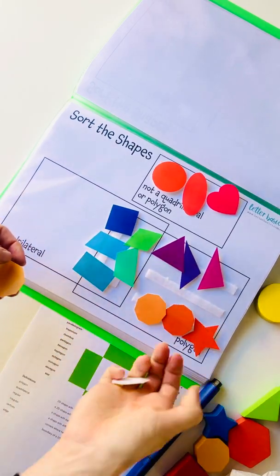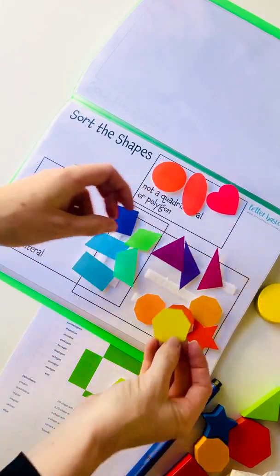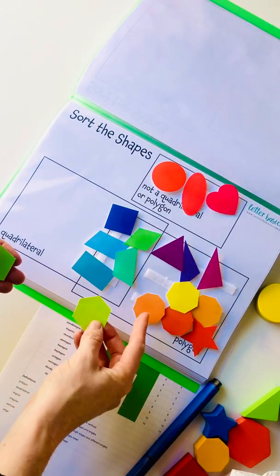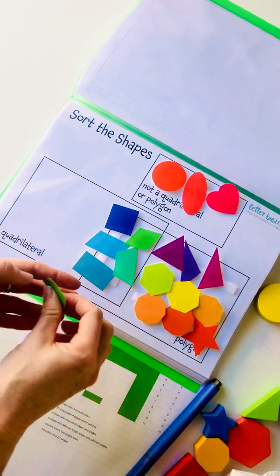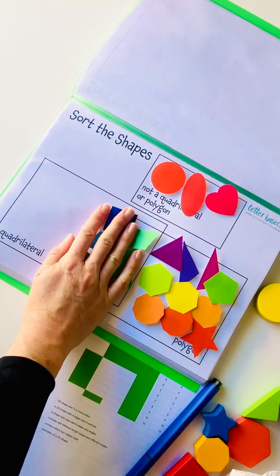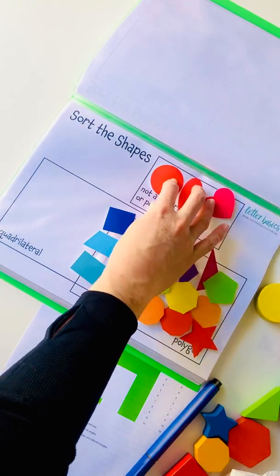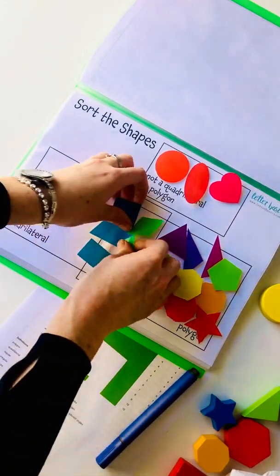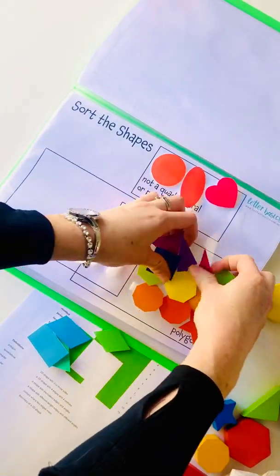Decagon, nonagon, octagon, heptagon. That's just by going, yeah, that looks about right, quickly. Hexagon and pentagon. They're all polygons. There are quadrilaterals. These are neither a quadrilateral or a polygon. Again, you can refer to this if you need to. Pull them all off again.